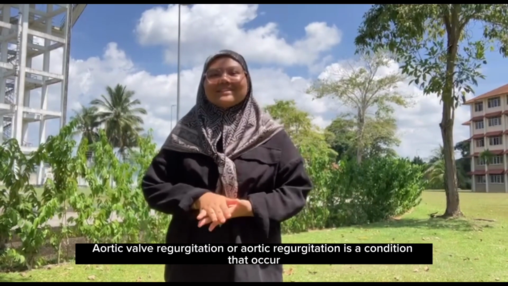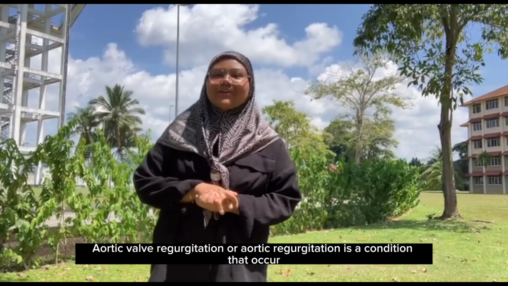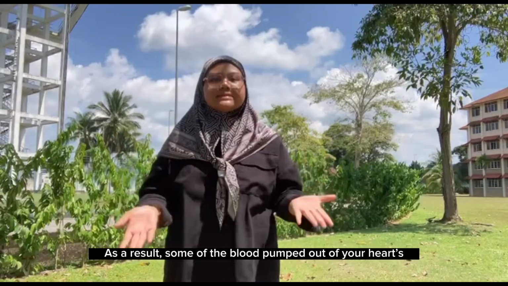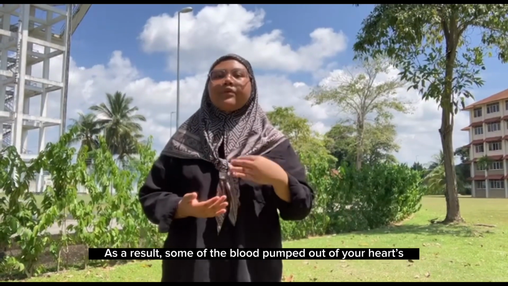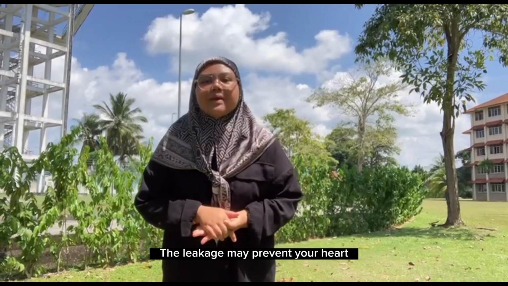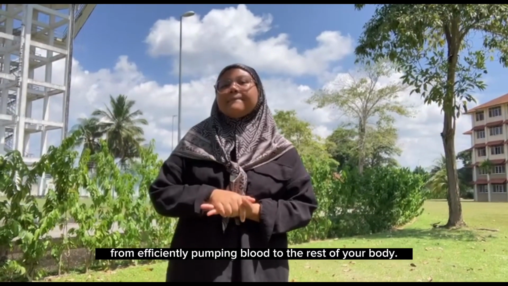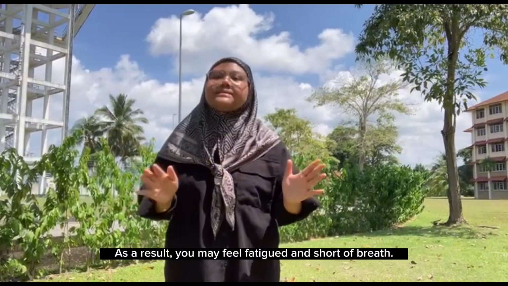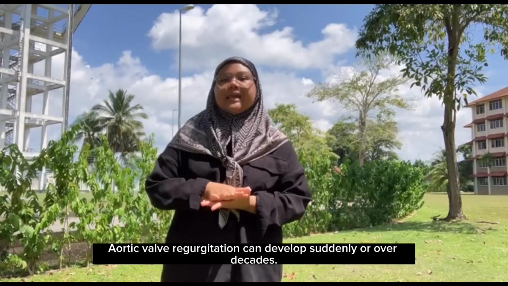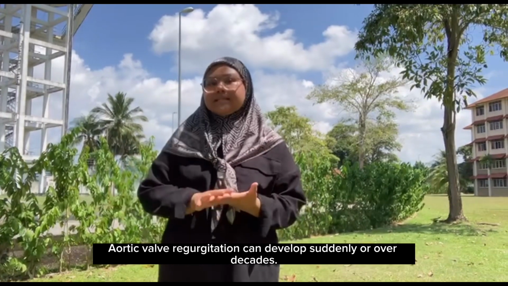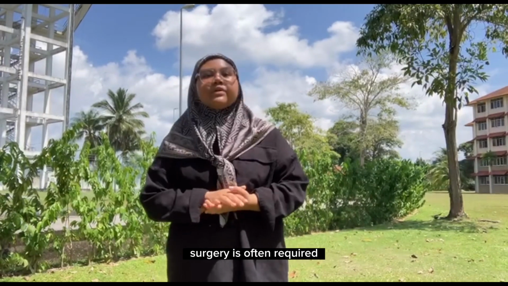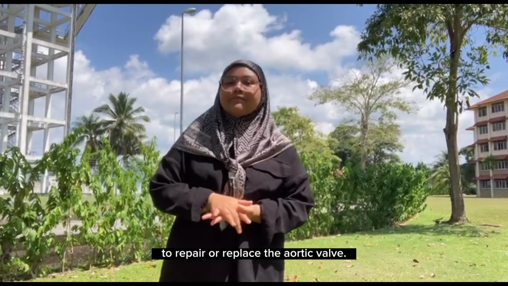Aortic valve regurgitation, or aortic regurgitation, is a condition that occurs when your heart's aortic valve doesn't close tightly. As a result, some of the blood pumped out of your heart's main pumping chamber leaks backward. The leakage may prevent your heart from efficiently pumping blood to the rest of your body. As a result, you may feel fatigued and short of breath. Aortic valve regurgitation can develop suddenly or over time. Once aortic valve regurgitation becomes severe, surgery is often required to repair or replace the aortic valve.